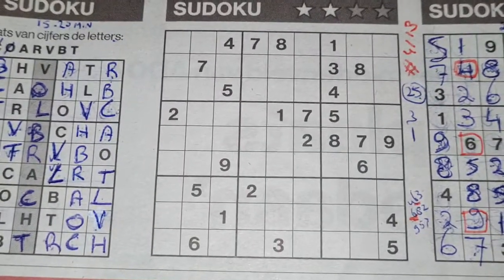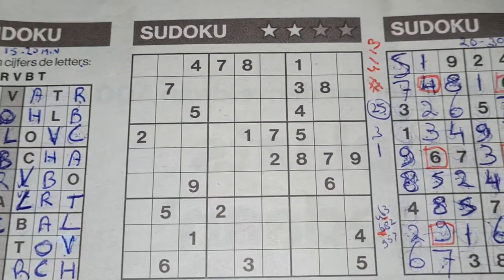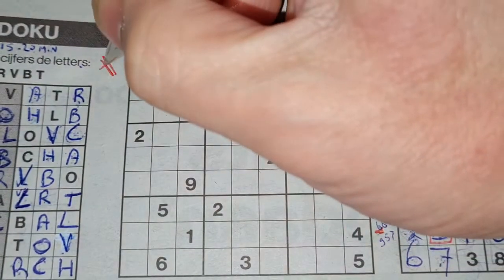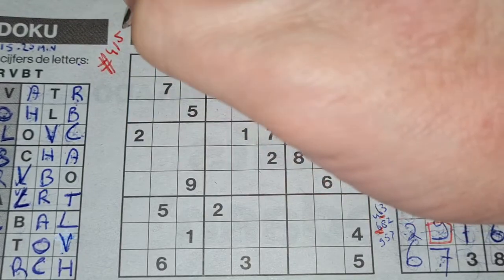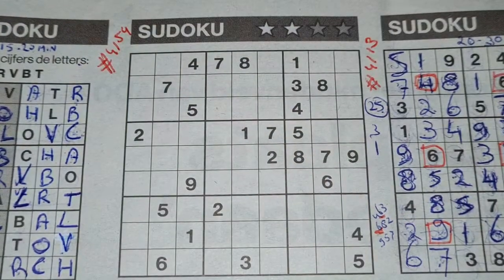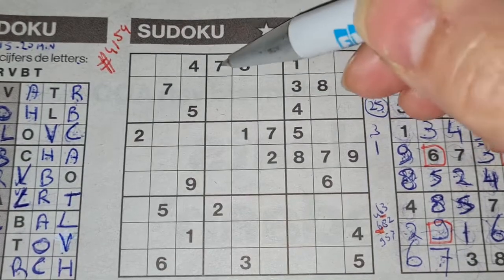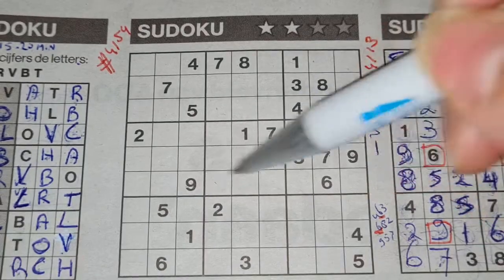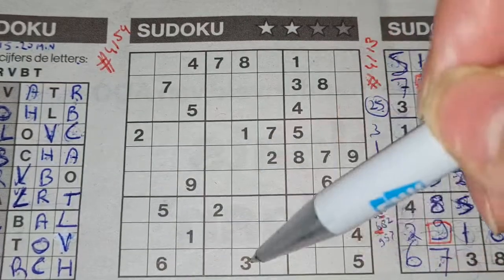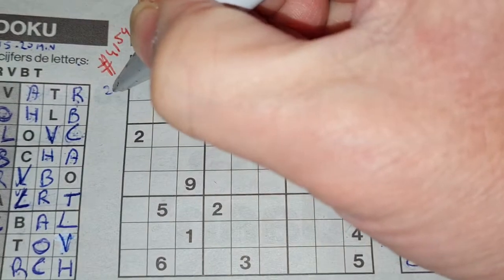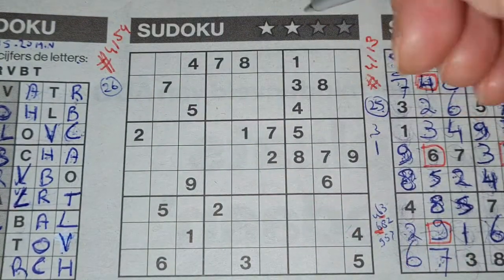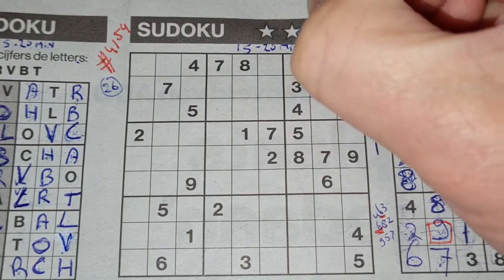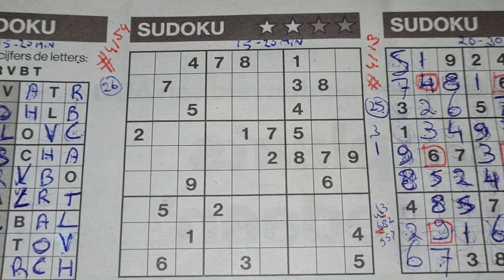First, the Two Stars Sudoku, number 4154. Before I start, I always count up the digits. Well, this one has 26 printed digits. And for a Two Stars puzzle, I need 15 to 20 minutes to solve. So let's get started.